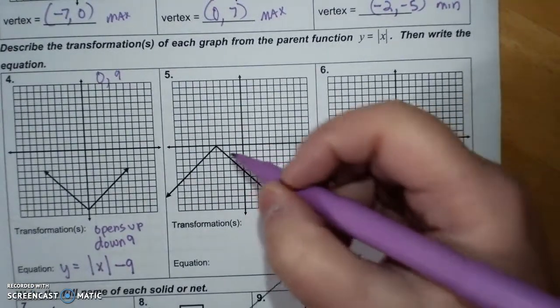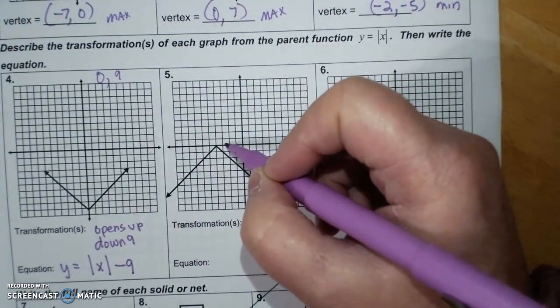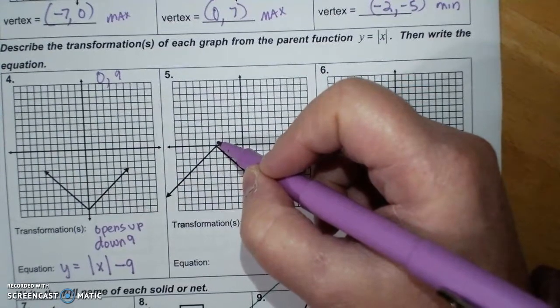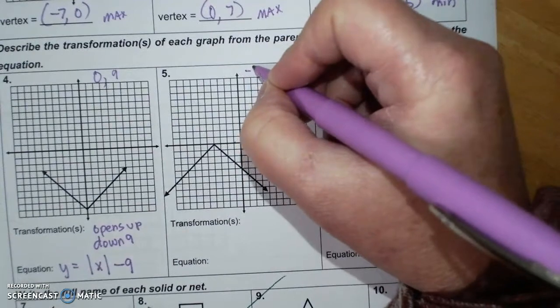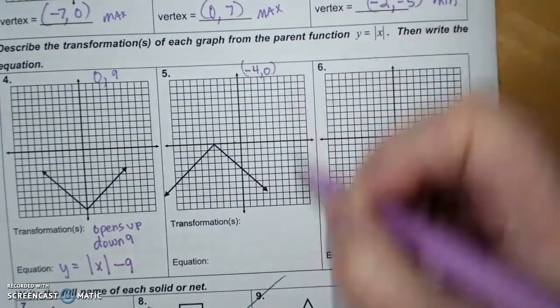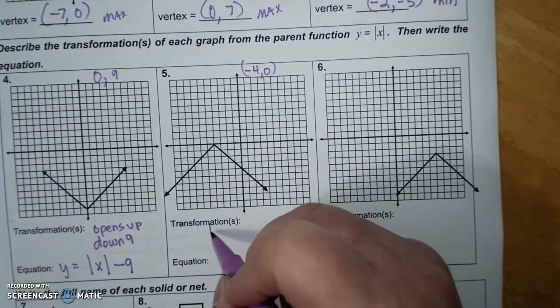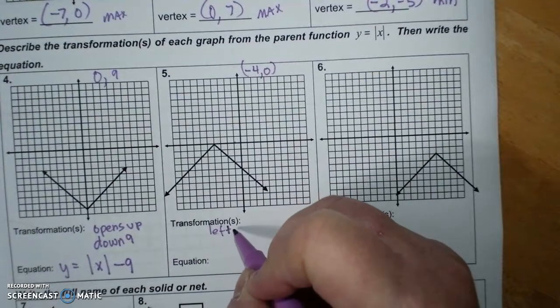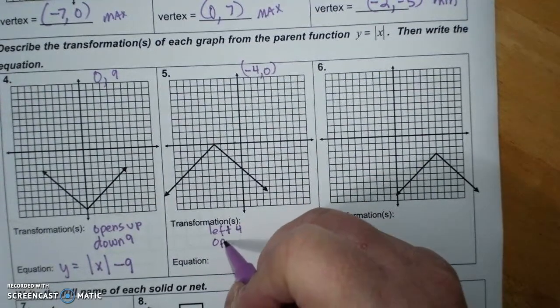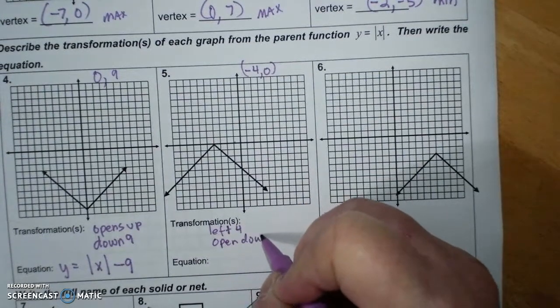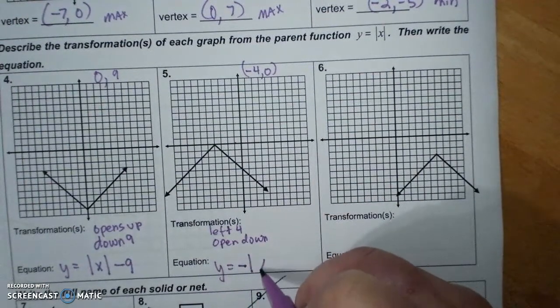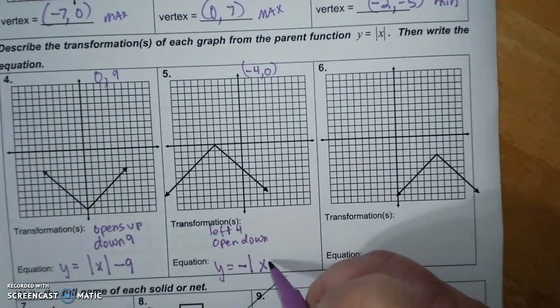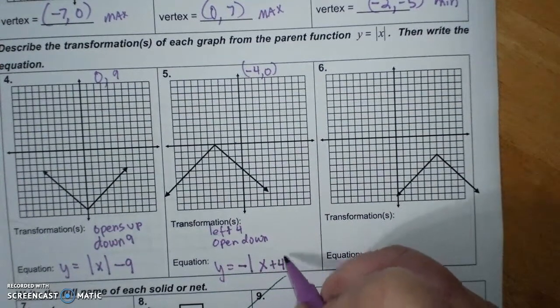This vertex is at -4, 0. It is left 4, opens down. Y equals negative absolute value of X. Left is +4.